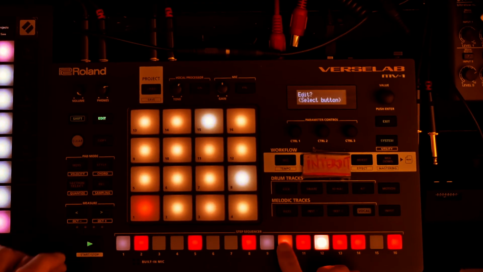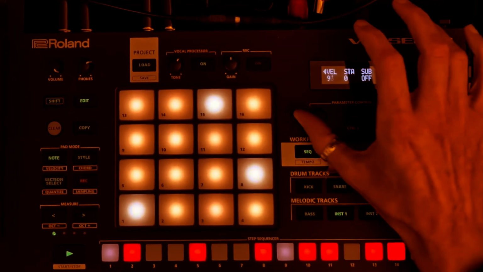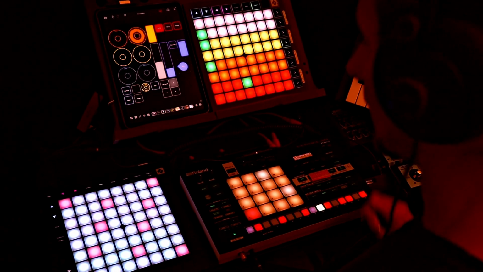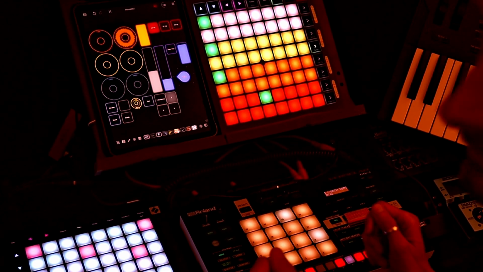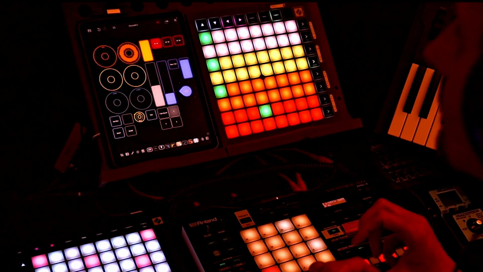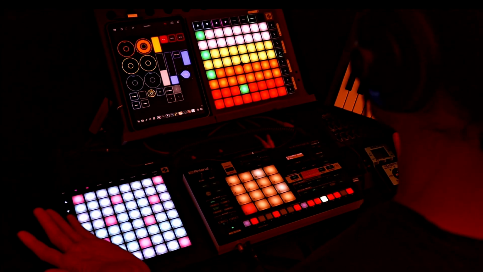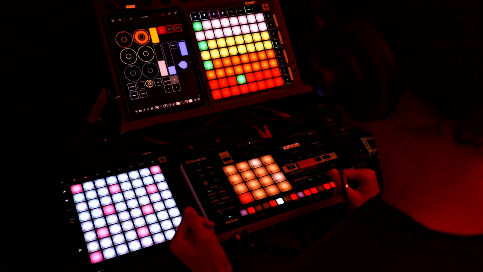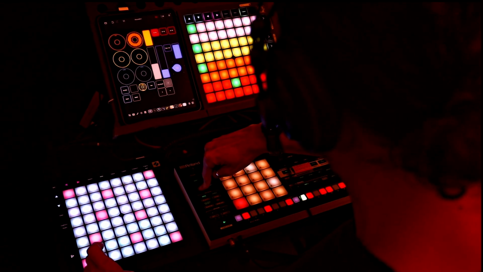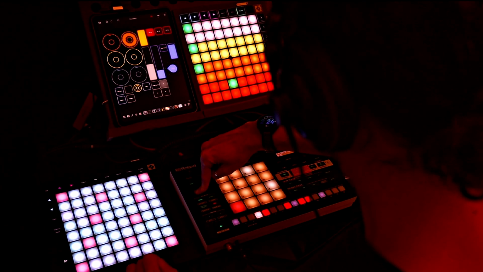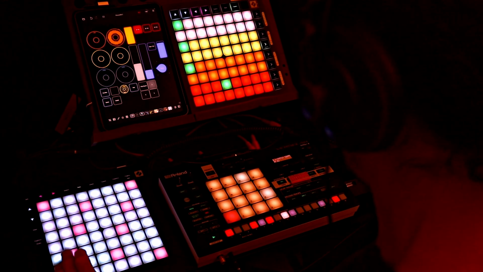For example, we can modify this note here, tweak the groove or fix a few details. Overall, it's very simple and intuitive. Now I'm going to erase this loop by holding down Clear. As soon as I release the button, a new loop starts recording automatically. Super easy.